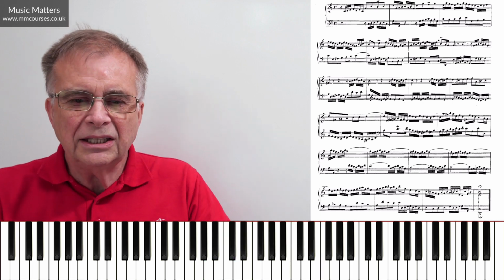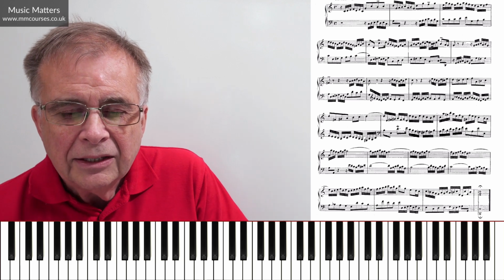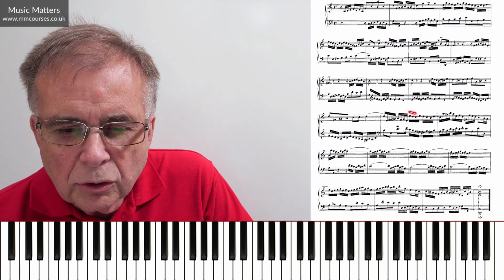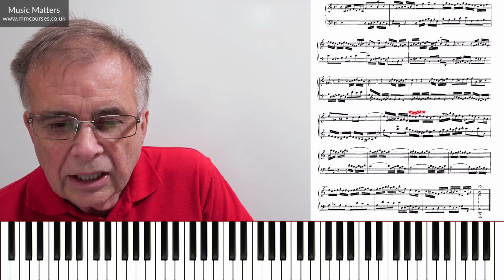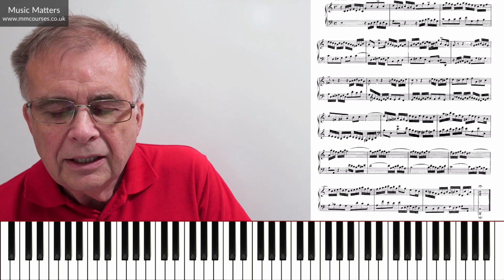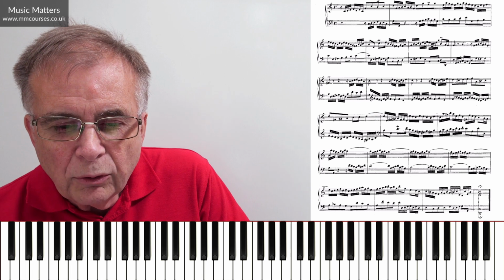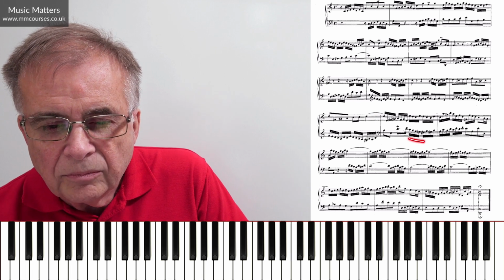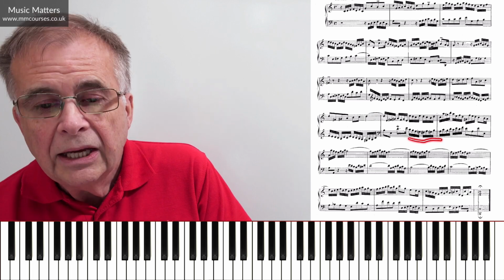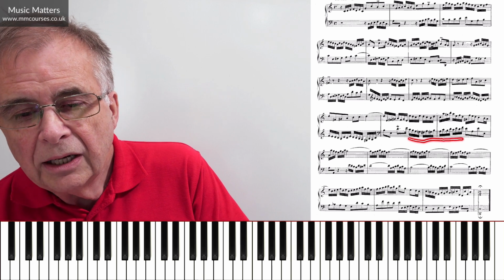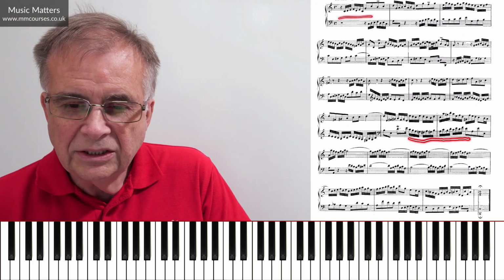And still using these same ideas, aren't we? This time three falling notes, followed by a third. You see what he's doing with all this stuff. The falling notes here. That's using all this stuff, isn't it?